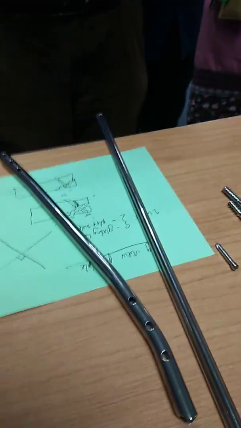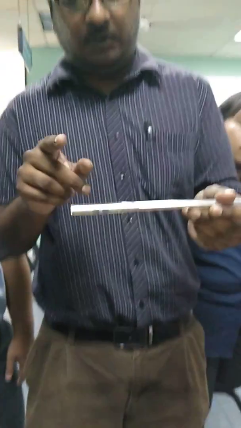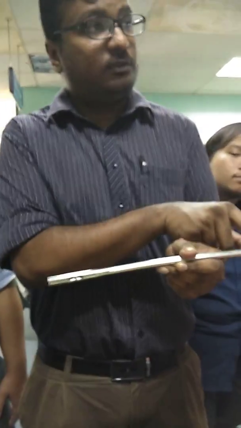Okay? Now, here there are proximal holes to place the interlocking screws. Proximal screws, distal screws. Okay?